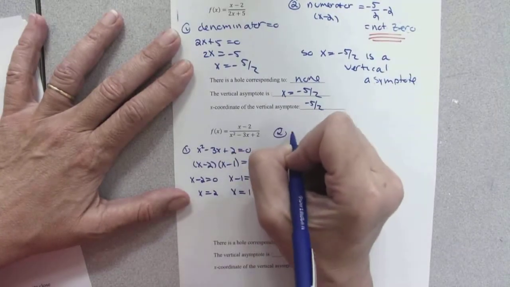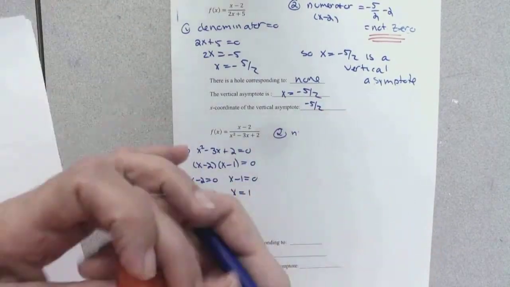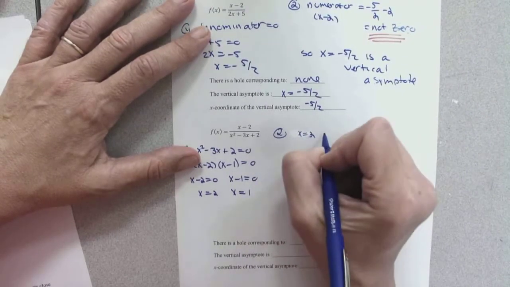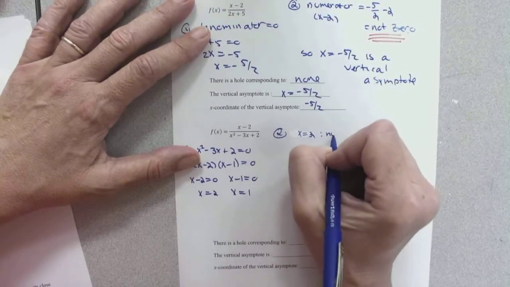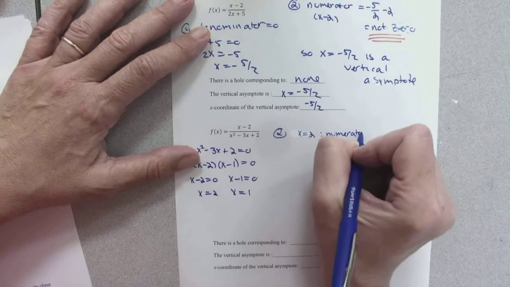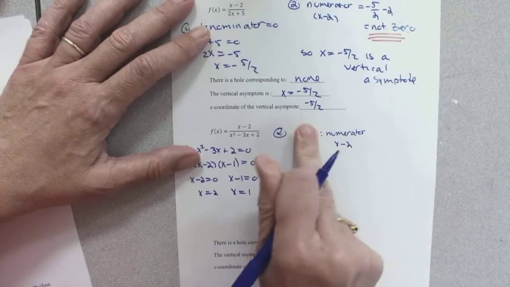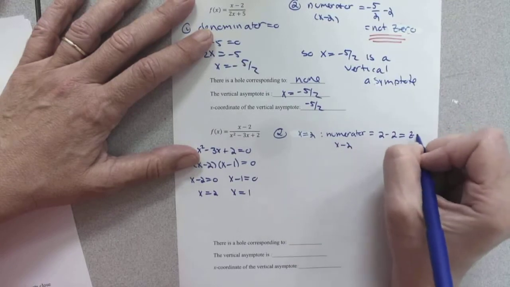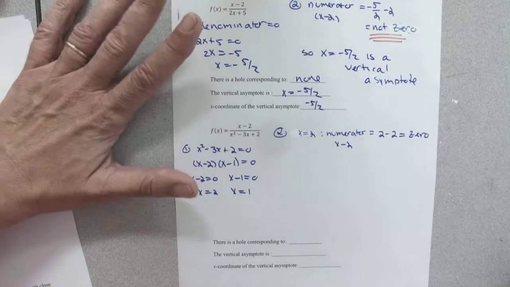So then step 2, I look at my numerator. At x equal to 2, my numerator, which happens to be x minus 2, is 2 minus 2, which is 0.